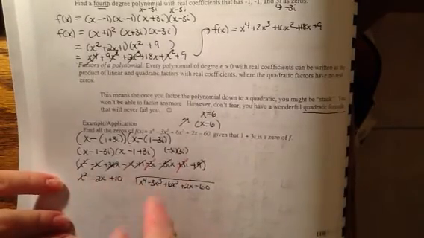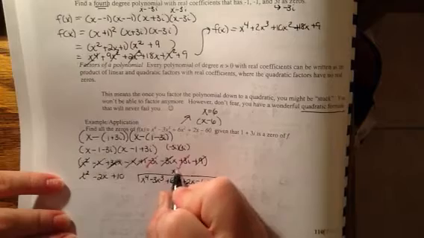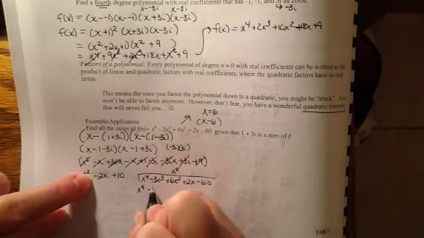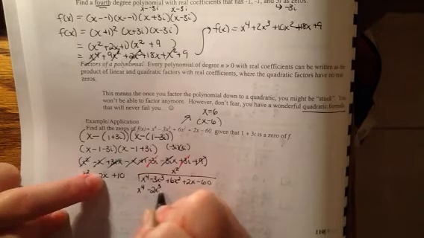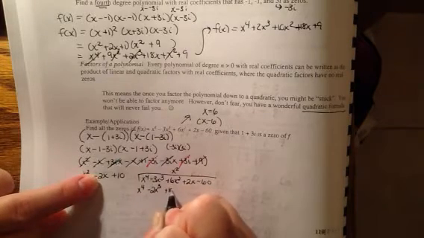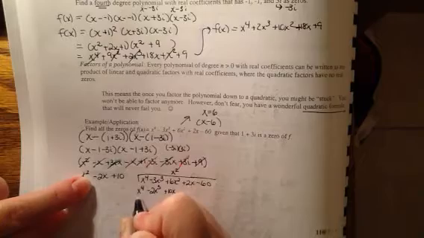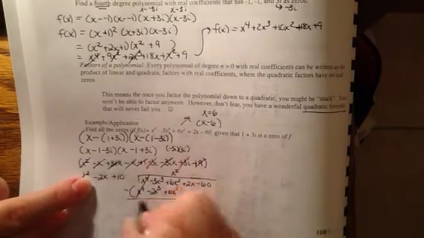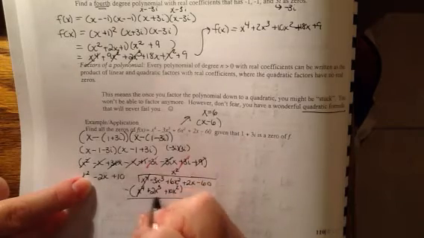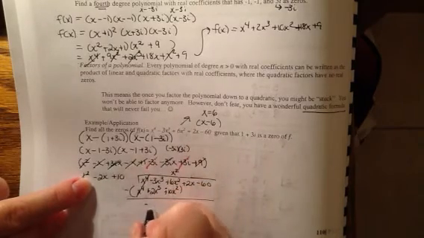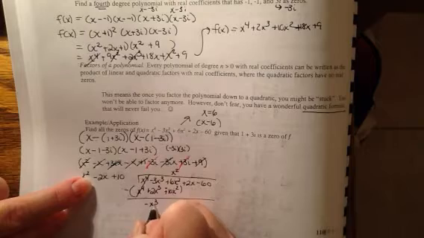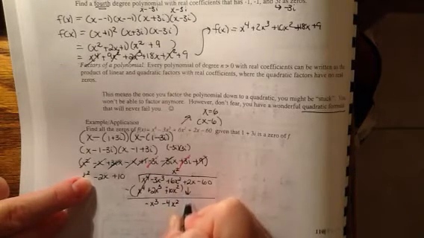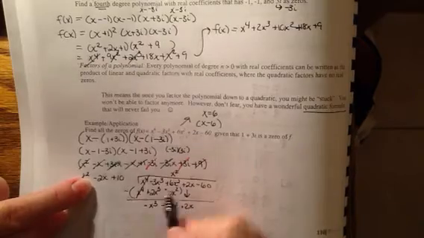So to make x squared look like x to the fourth, you have to multiply by an x squared. x squared times x squared is x to the fourth minus 2x to the third plus 10x squared. Subtract the whole thing. The x to the fourths go away. This becomes a positive and a negative, so I'm going to have negative x to the third minus 4x squared. I'm going to drop down my 2x.